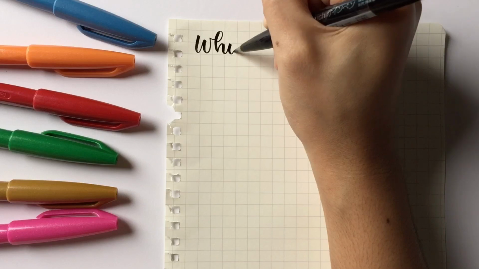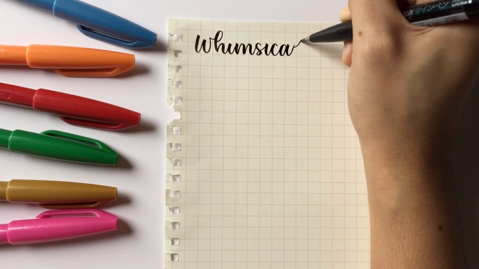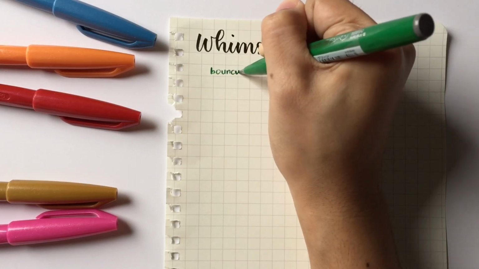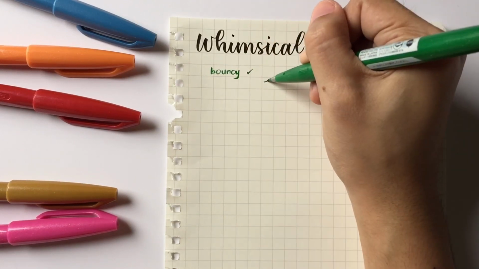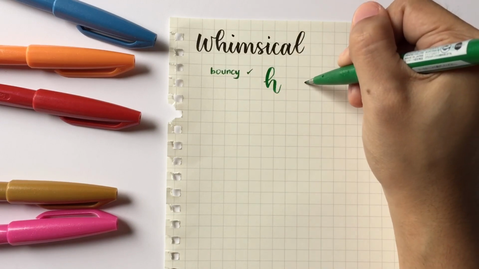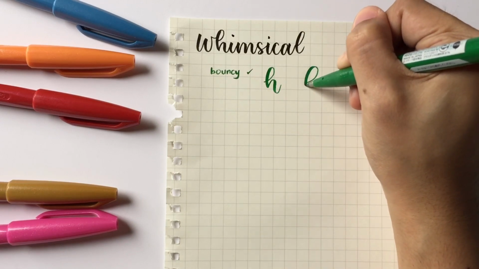The whimsical lettering is kind of like the bouncy one, but here our loops are exaggerated and the vowels are smaller. So if I have a bouncy letter H like this, in whimsical, the loop of the H will be bigger.